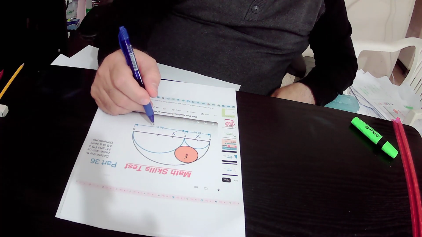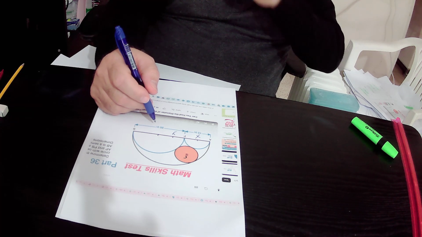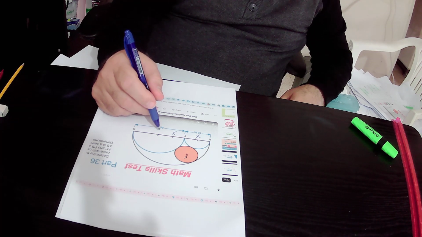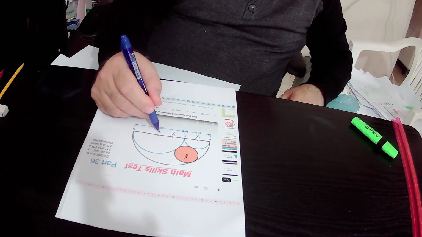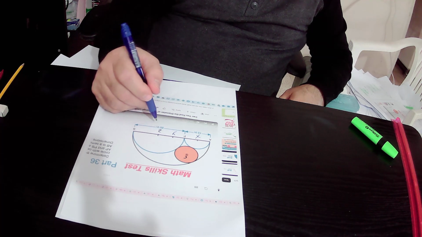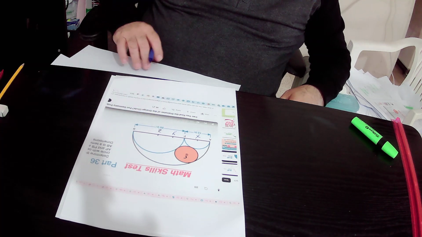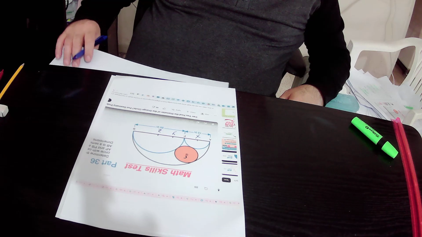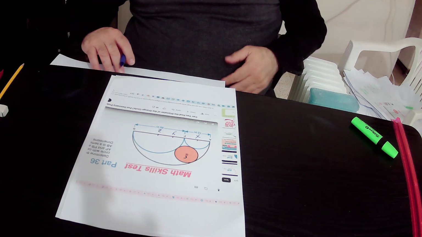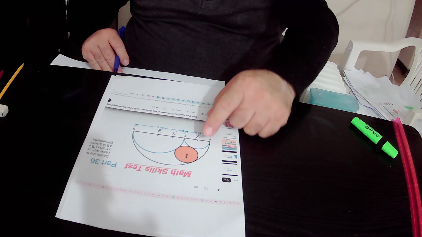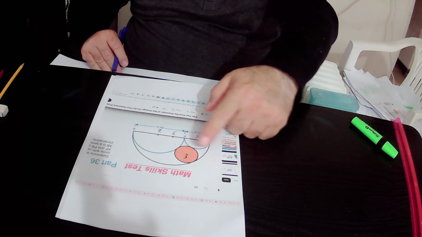And we'll define the center of this semicircle as Z. In the next step, we'll join together the centers of the semicircles with the center of the orange circle, that is at point C.